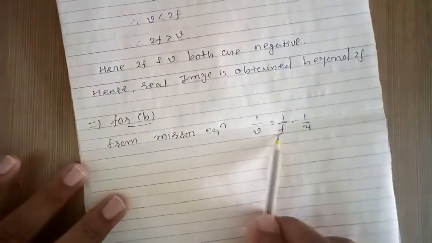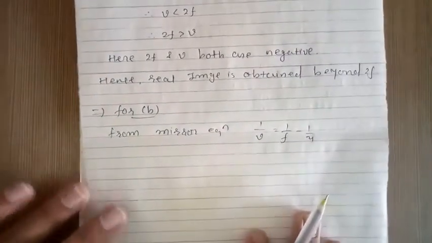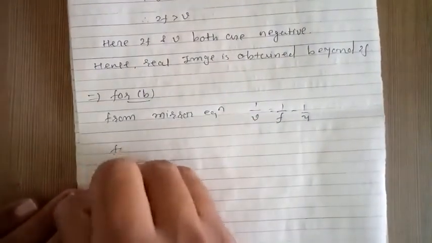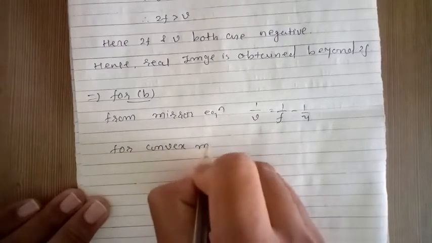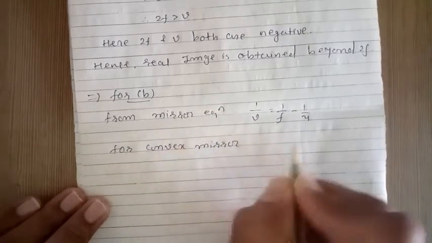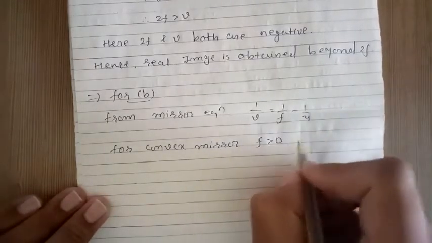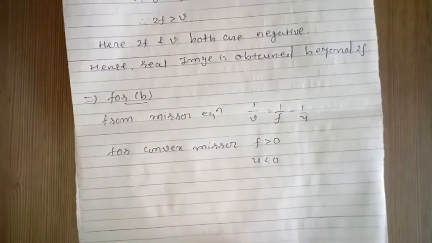So we know that for a convex mirror f is positive, so f is greater than 0, and u is negative, so u is less than 0.